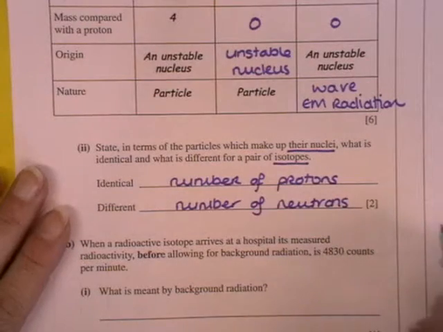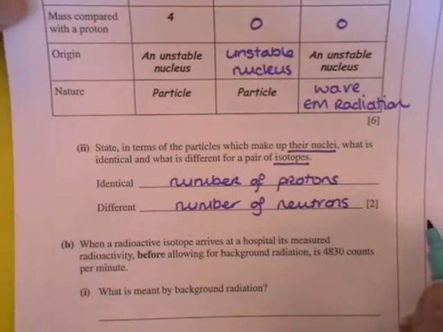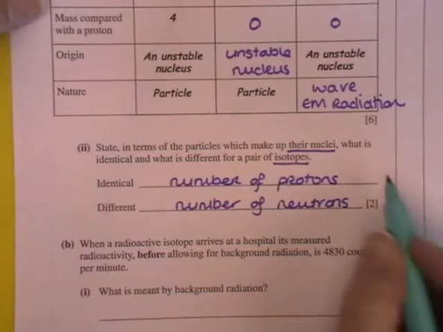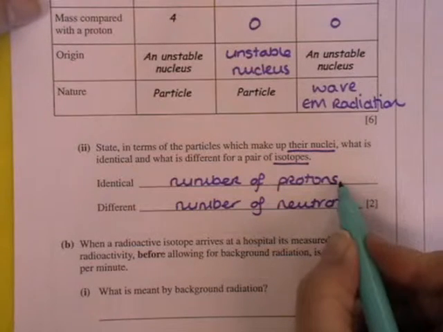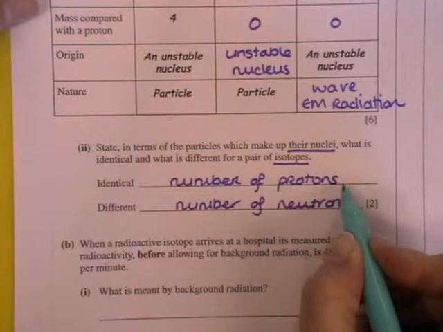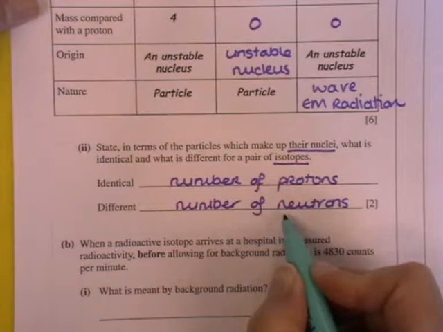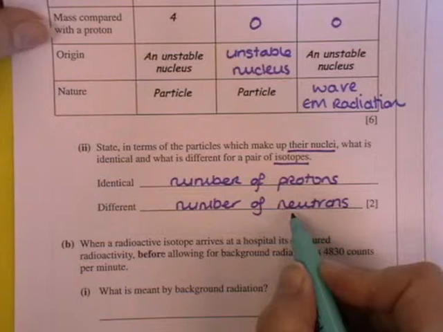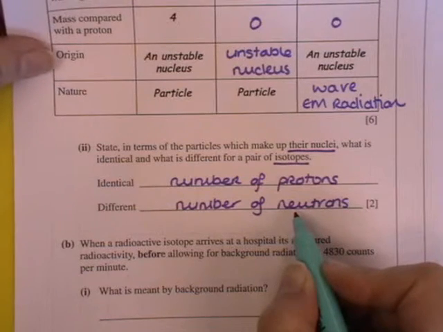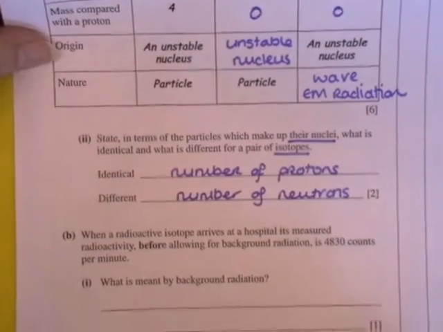It's the protons and electrons that determine what the element actually is. If you change the number of protons in the nuclei, you're changing that atom to an atom of a different element or a different material. The number of neutrons simply changes the mass of the nuclei. It doesn't change its chemical performance or properties.